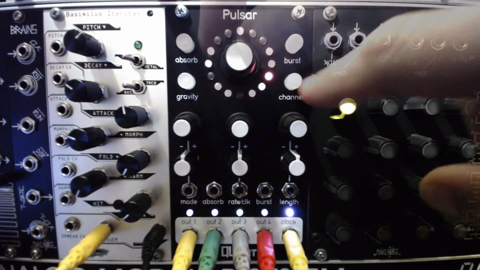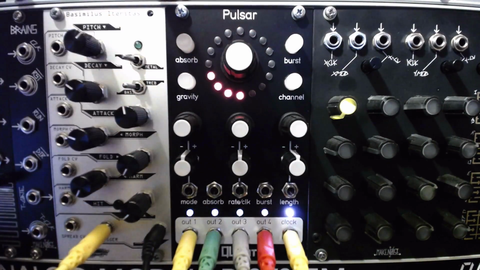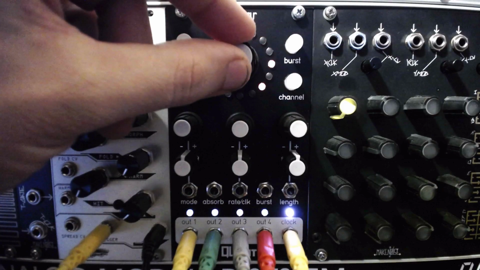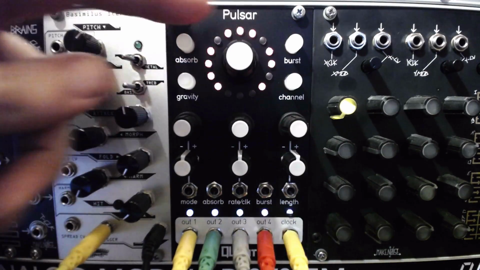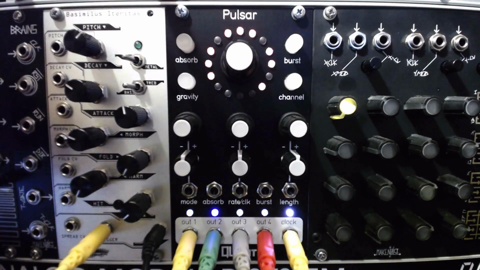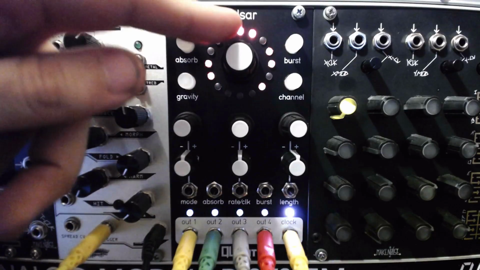Random mode creates random sequences, with increasingly more steps added to the sequence as the main encoder is turned to the right. Slowly adding random steps or slight changes up or down can give the effect of an evolving sequence.